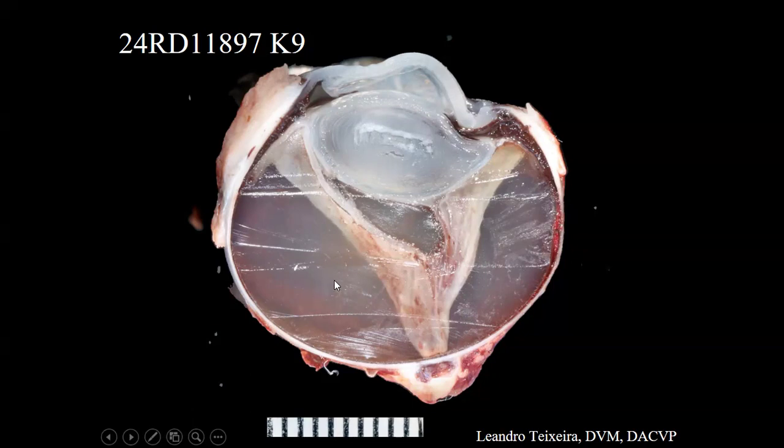So imagine if you're touching this, it's almost like jello-like in consistency, right? And you can obviously see the detached retina kind of frozen in the middle of that gelatinous vitreous in the back. Have the lens, the iris. There's a little bit of it in the anterior chamber, but not that much.